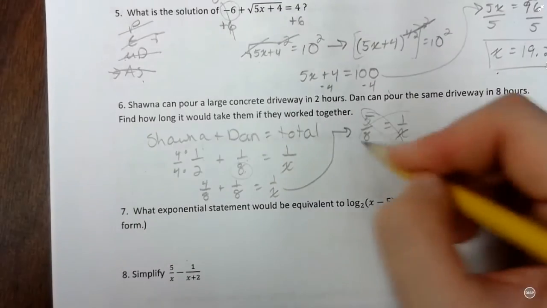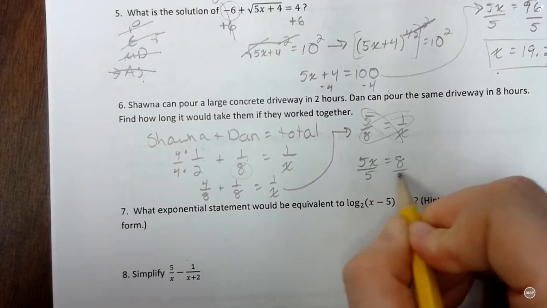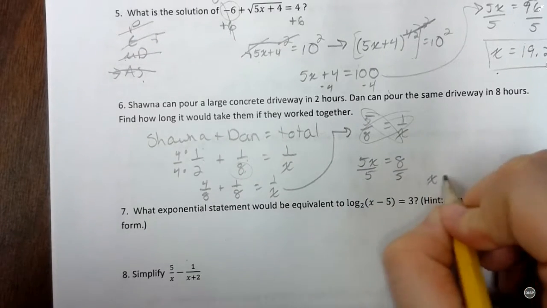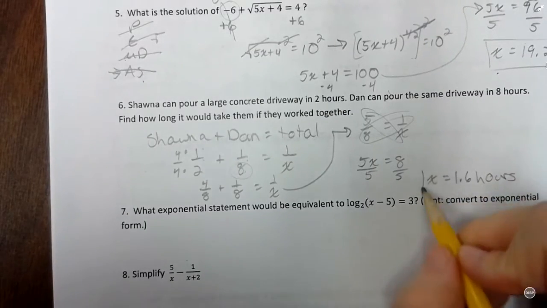And I can cross multiply. So 5x equals 8. Divide by 5. And get x equals 1.6 hours.